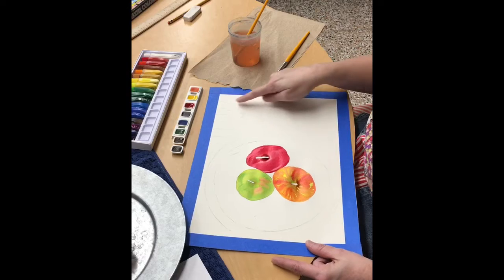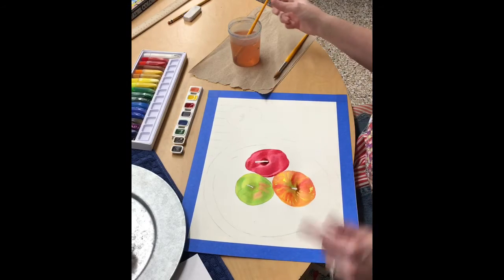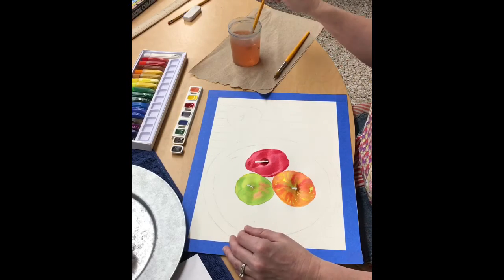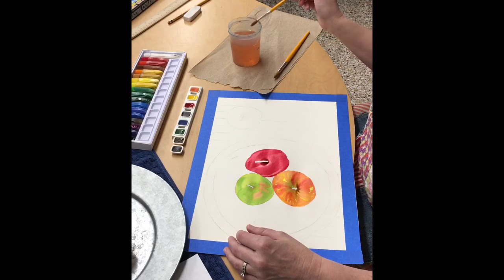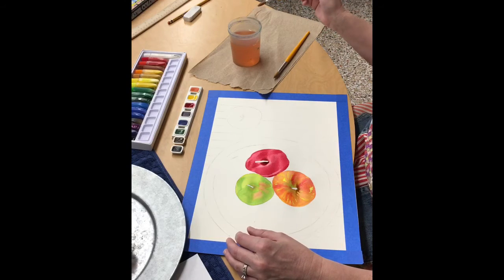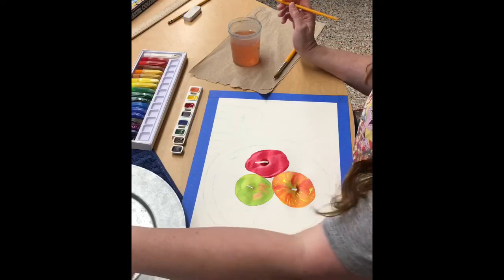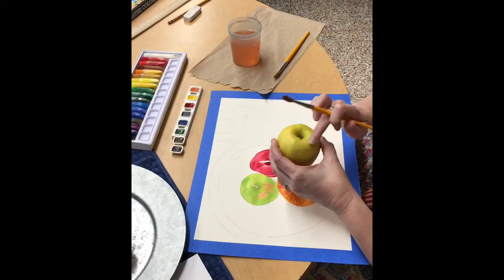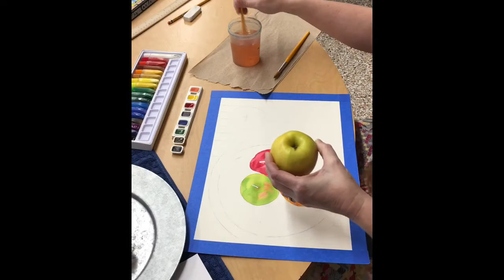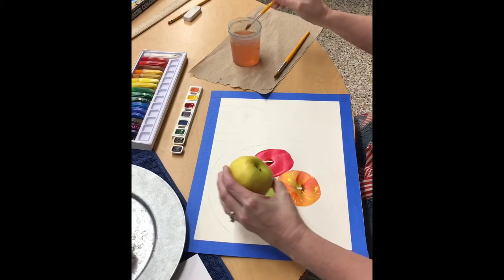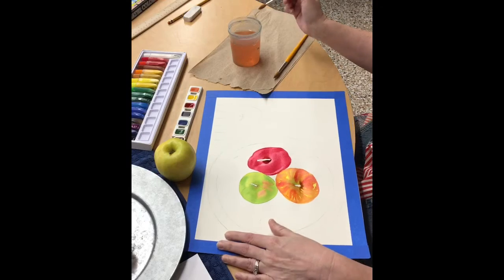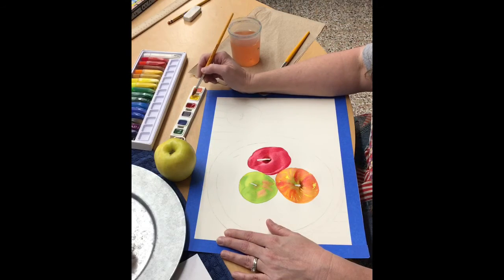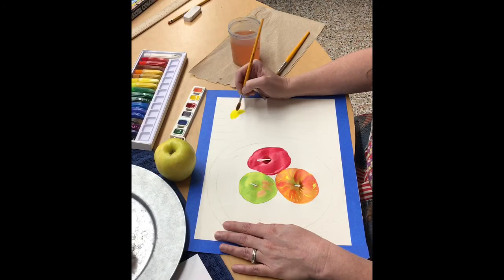Okay, and then moving on to this yellow. It is not a perfect yellow. If you were to get it close to the lime green, the Granny Smith, you would see that it's got some green in it. So we're going to use that. We're going to start with our yellow base, bright yellow.